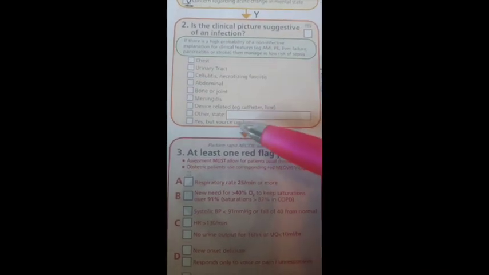Box 2 is where you think about infection. At this point, we do think she has an infection due to the look of her hands, the presentation of her hands. So we can write here, yes, in her hands. We don't have to be writing any diagnosis. We're not expecting you to be medically trained. We're now moving down into box 3 to rule in or out whether this is red flag sepsis.